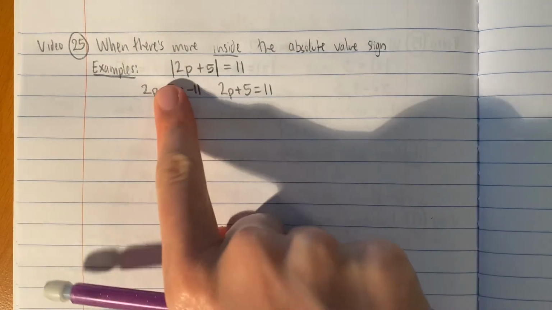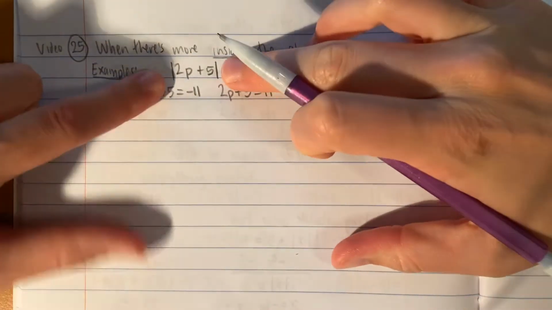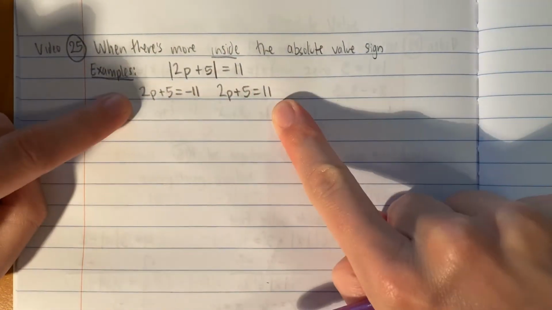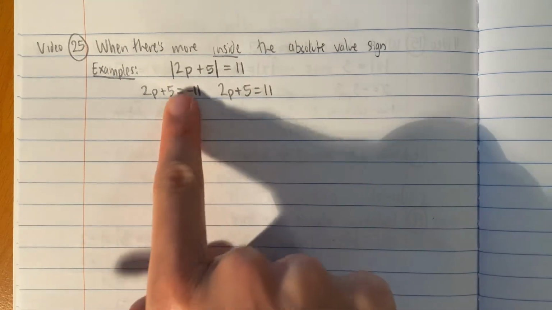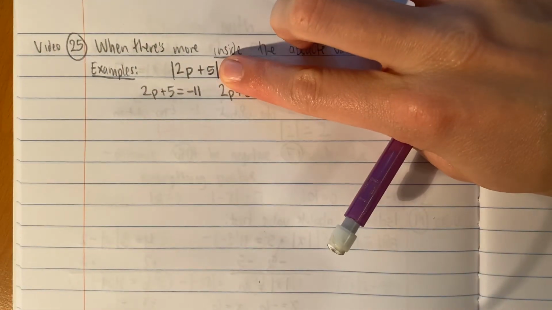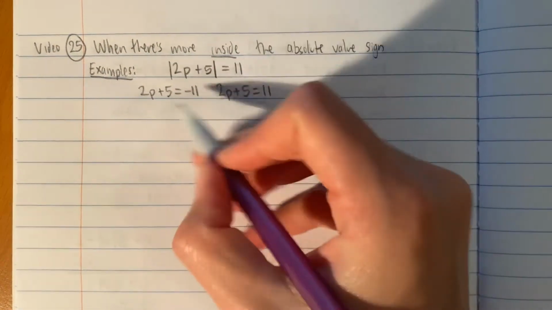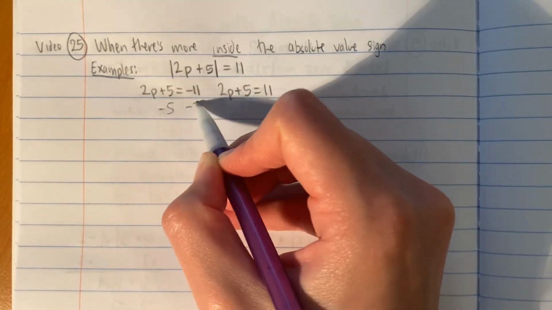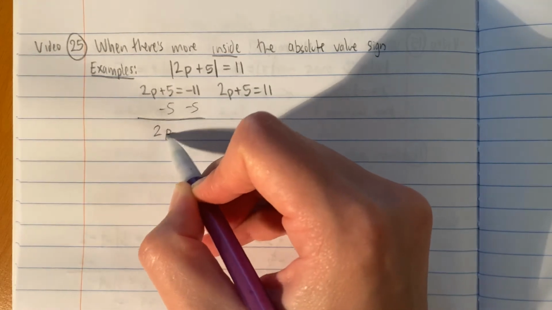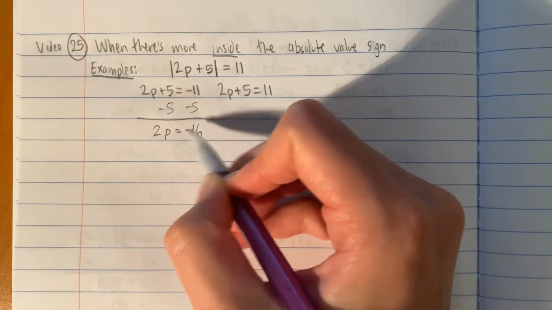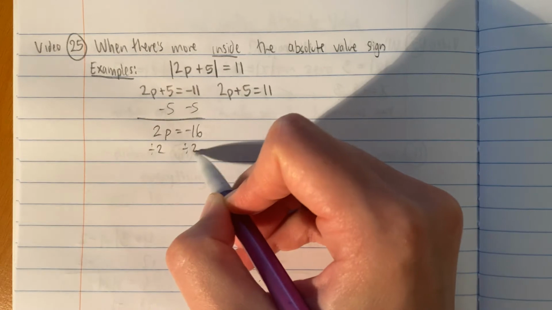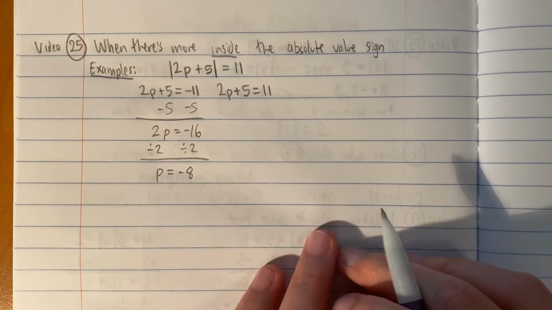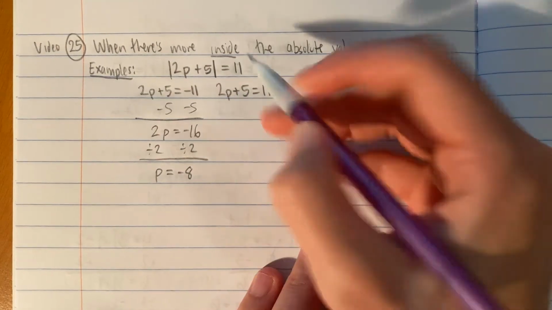Okay? So notice here I have the absolute value. Once I see that I have an absolute value equals something, I need to break it into two equations, right? Because this could equal 11 or it could equal negative 11. So now I have two equations to solve. But either way, I'm going to get p by itself, so I'm going to have to subtract 5 from both sides. I get 2p equals, this is negative 16, and I divide by 2, and I get p equals negative 8. Okay, now over here, I actually have to go through the same process to get p by itself, right?